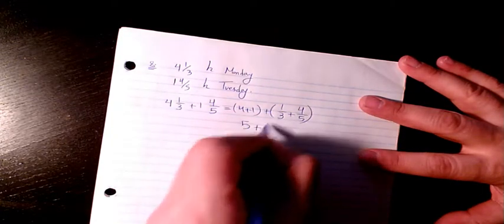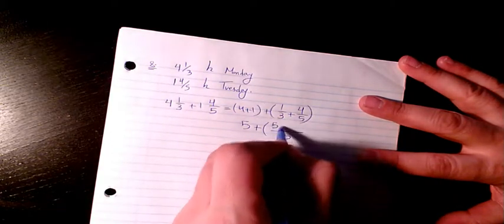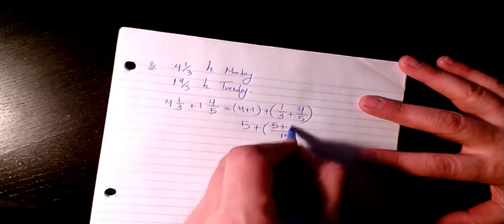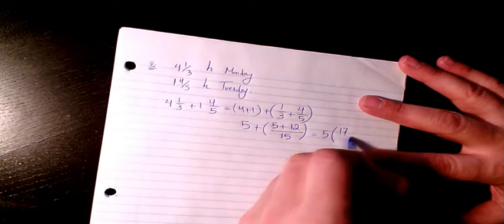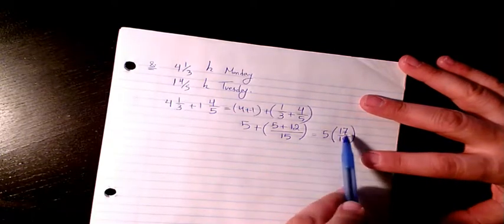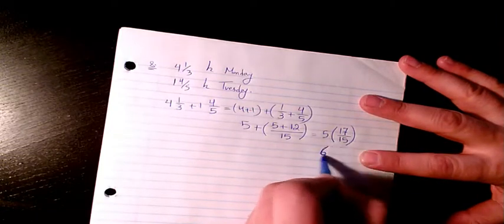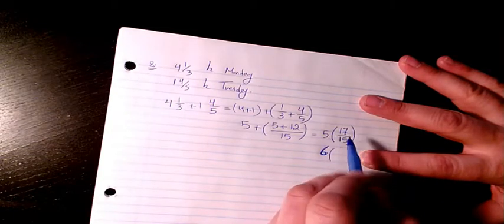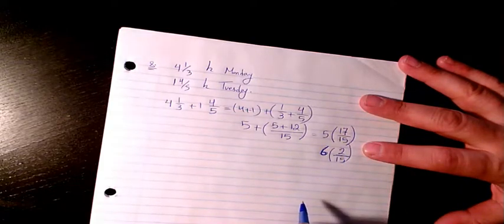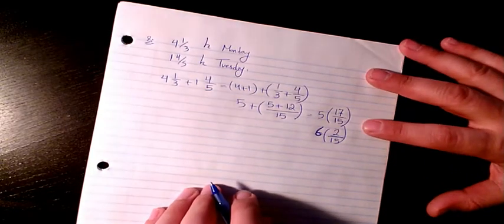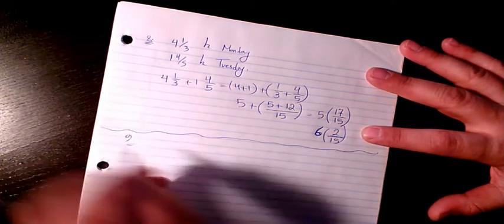So I have 5 plus common denominator. 3 times 5 is 15. 5 times 3 is 15. So I have 5, 17 over 15. Since the numerator is greater than the denominator, I can take 1 out, so make it 6, and the remaining 17 minus 15 is 2, so it will be 6, 2 over 15 hours she spent altogether. That's question 8. Question 9.